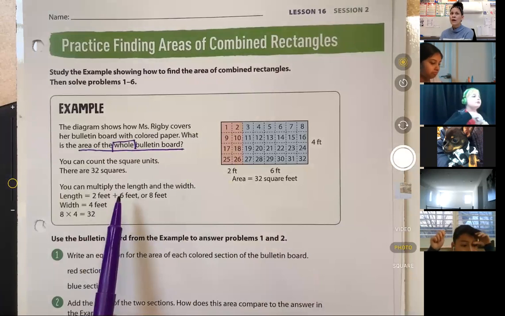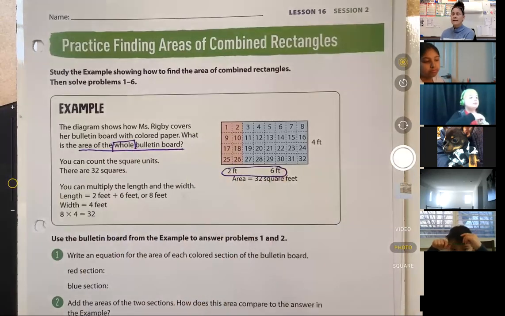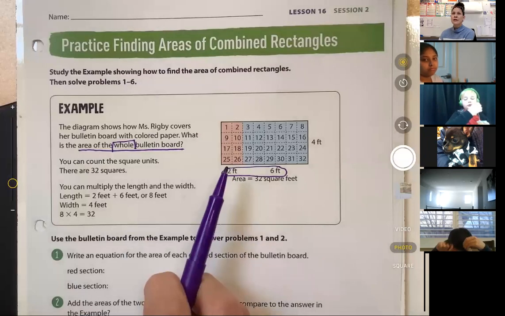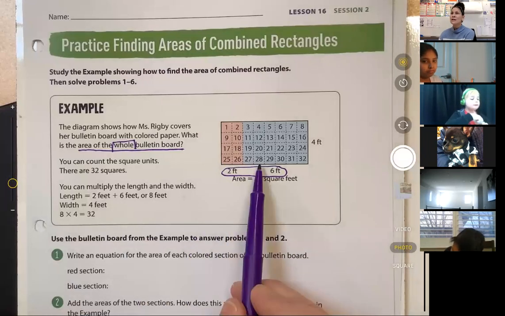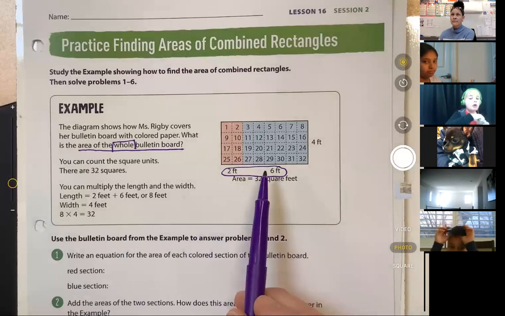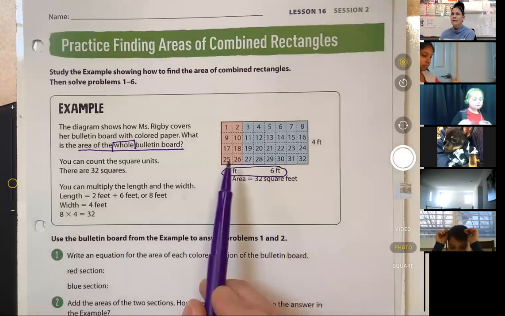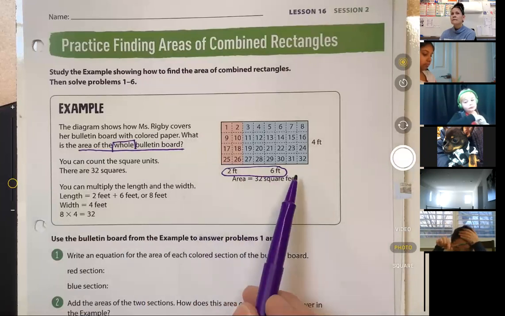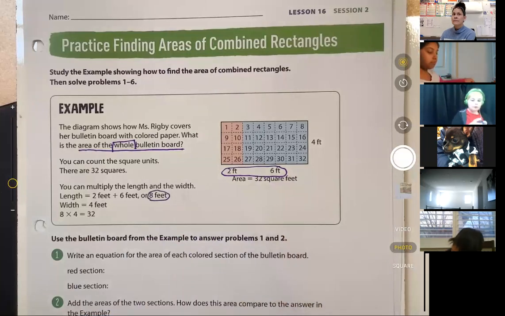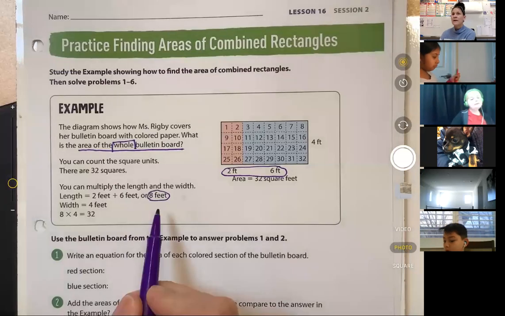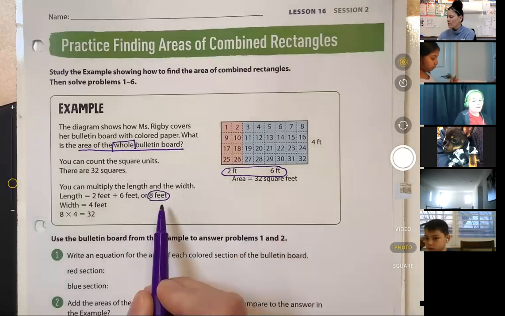So friends, please draw your attention right here. You can see that the pinkish red section is 2 feet long. You can see that this light bluish section is 6 feet long. But you can take the entire length of both of these parts and express it as 8 total feet. Okay? This is where the 8 comes from. It is 2 plus 6 equals 8. And the width, of course, is 4 feet.